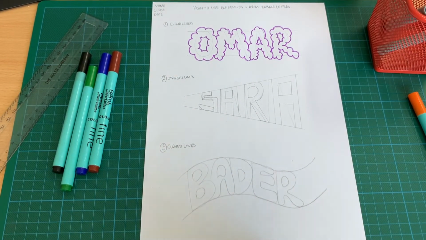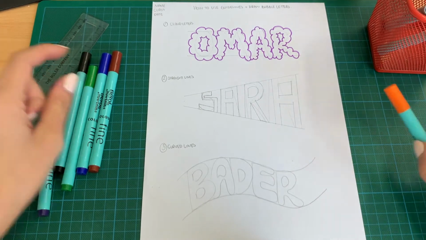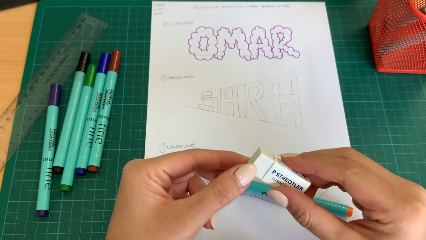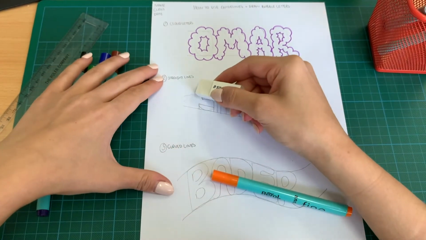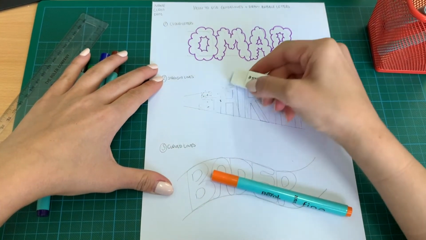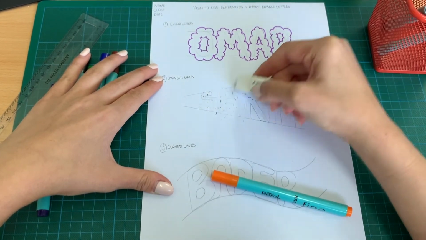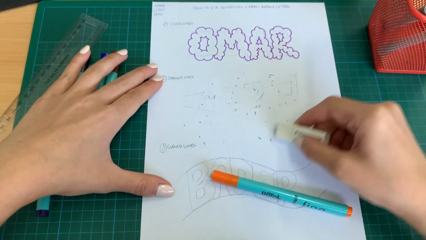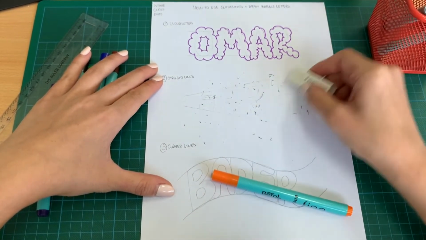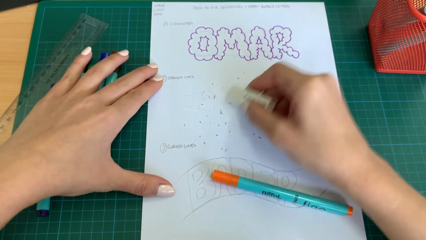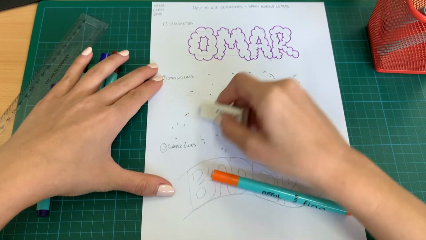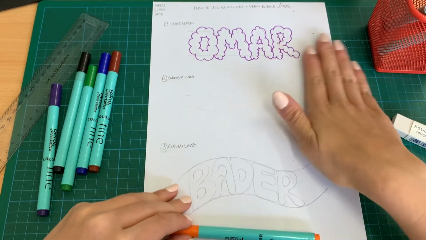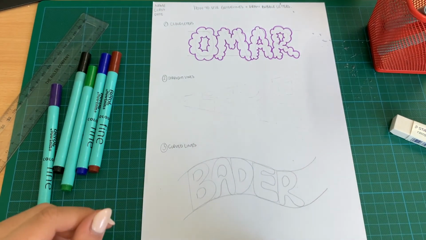Now we're going to move on to the second bubble letter style that we have, which is straight lines. I'm going to use a lighter color. I'm going to use orange to show you the steps of what we need to do. So the first thing we need to do is gently erase all the pencil lines that you see, or just enough so that you can still see very faintly the lines that you have drawn. So get a nice layer all around. It doesn't show up on camera, but I can see my lines very clearly still.